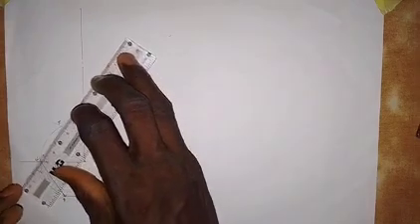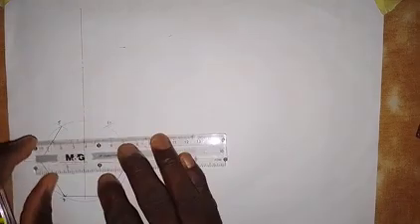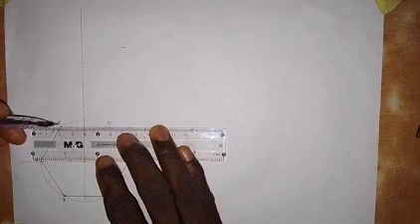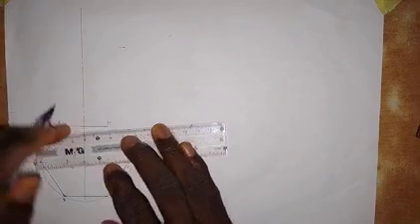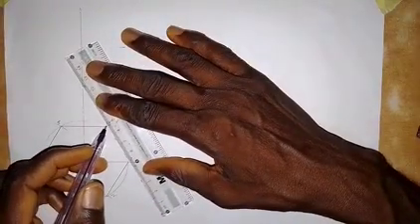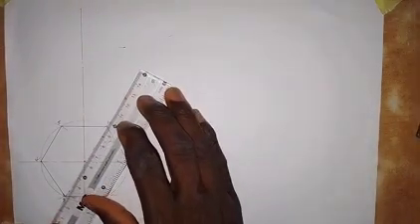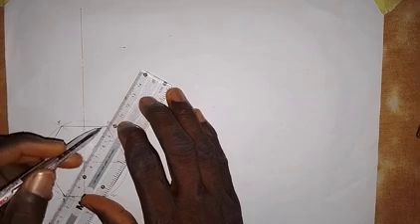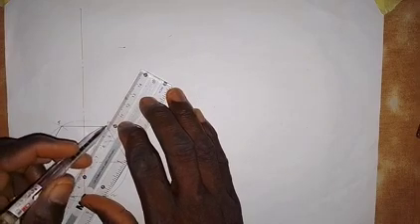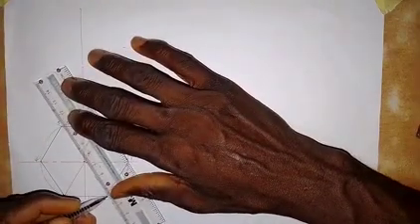Then we join 4 and 5 together, then 5 and 6, then we join 6 and 1 together. So here we have the hexagon in place. Then the next thing we are going to do is join the diagonal of corners 6 and 3 together, and then we join 2 and 5 together like this.